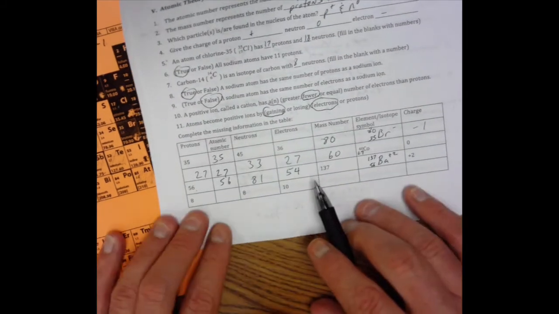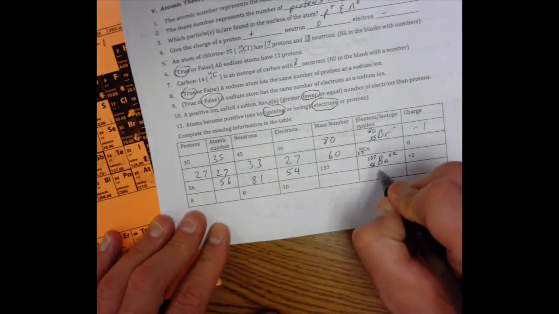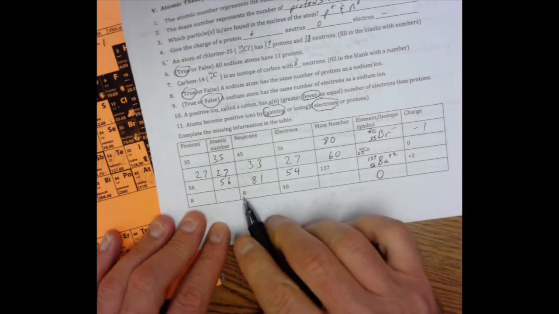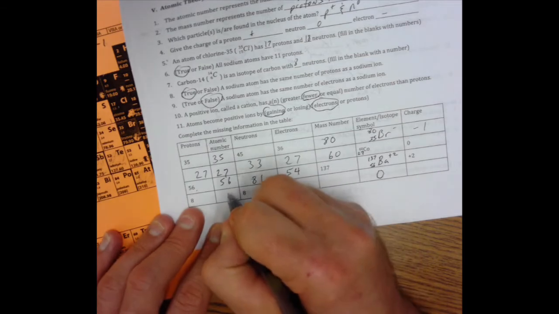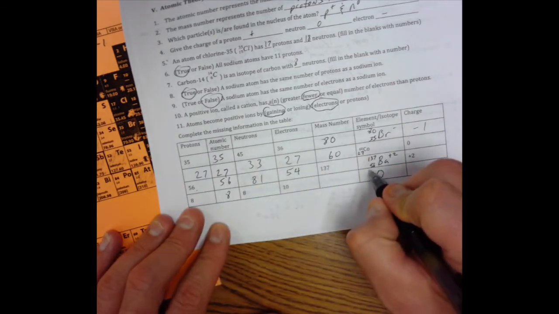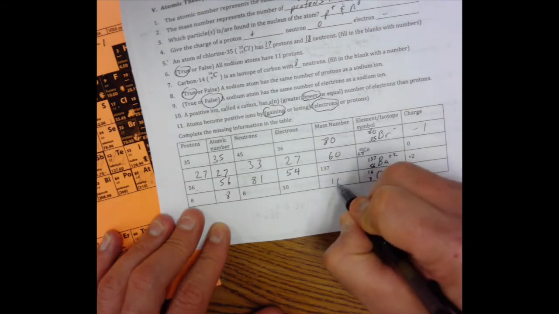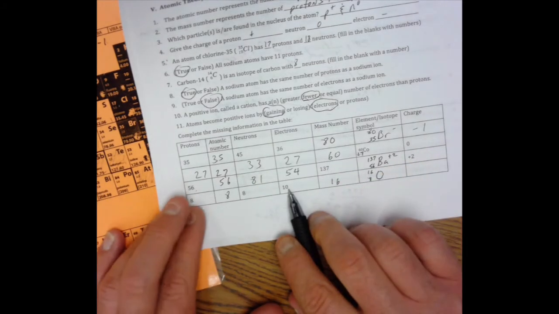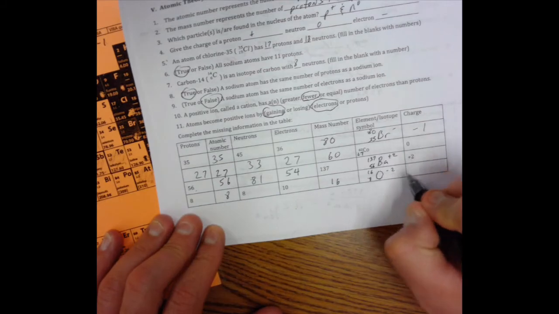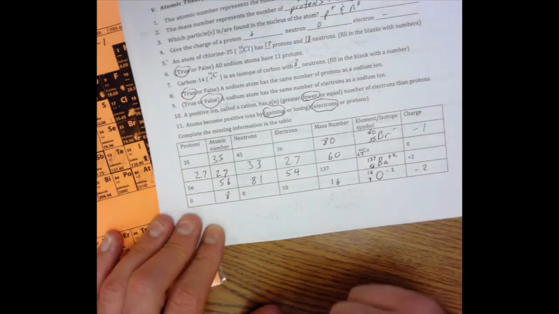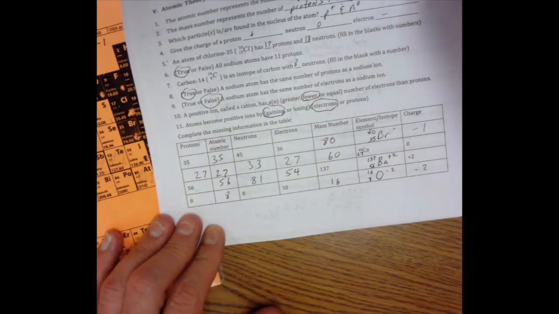8 protons, that is none other than oxygen. It has 8 neutrons and 8 protons, so the total number of particles in the nucleus is 16. That is the mass number. 2 more electrons than protons, so it has a charge of -2. Easy enough.